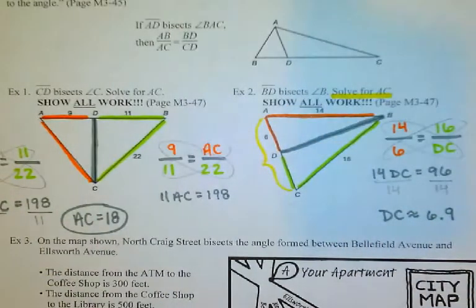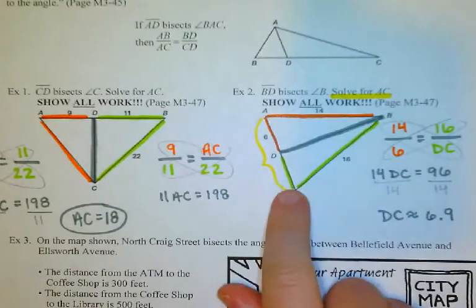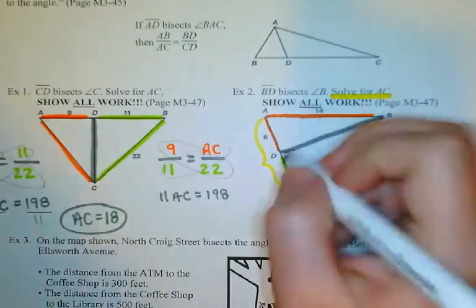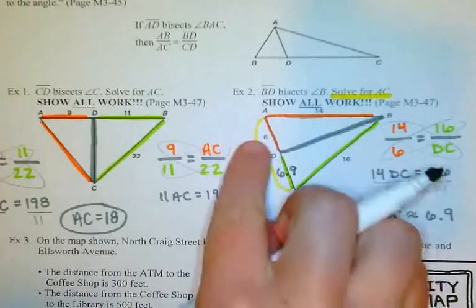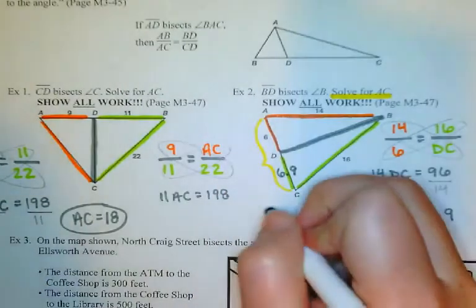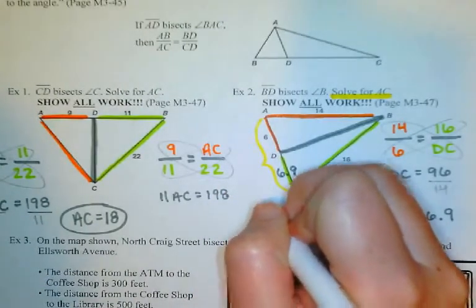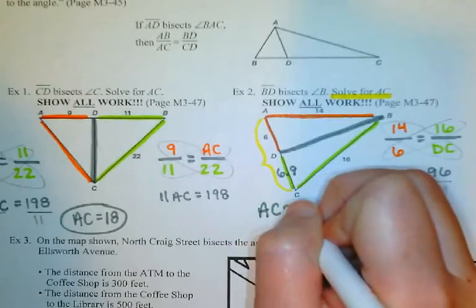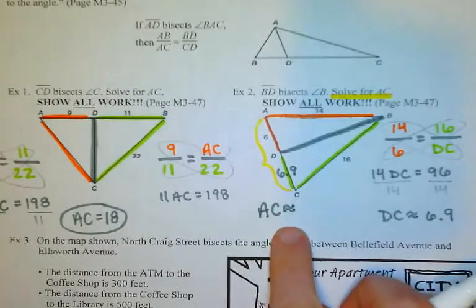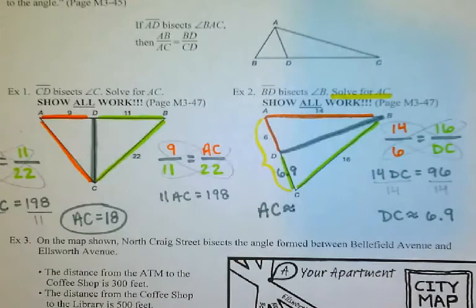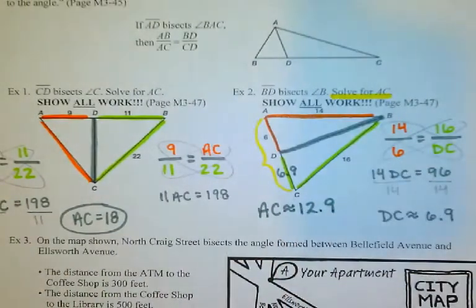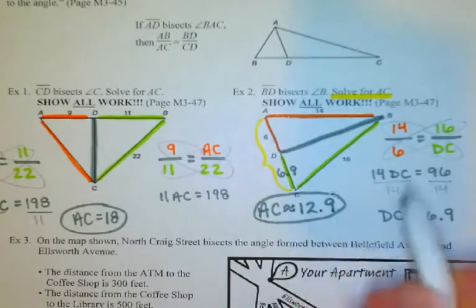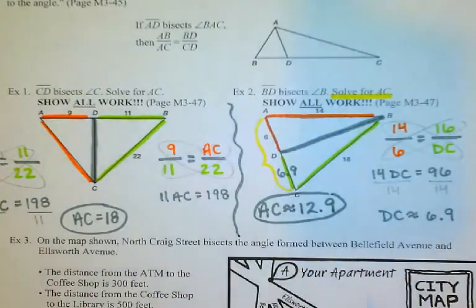So if we found DC, and we know that DC is 6.9, AC is going to be 6 plus 6.9. So that means AC, now we had to approximate, so I'll put approximately. 6 plus 6.9 is going to be approximately 12.9. Alright?